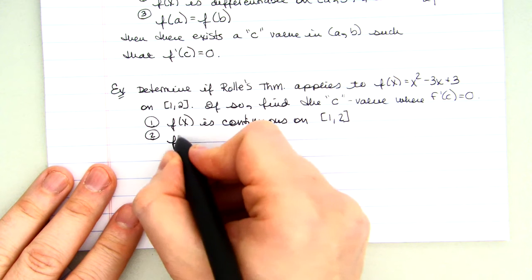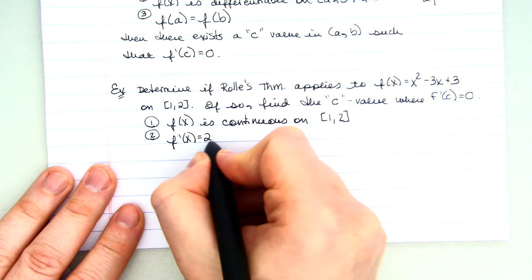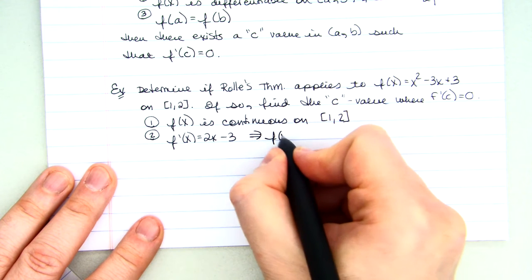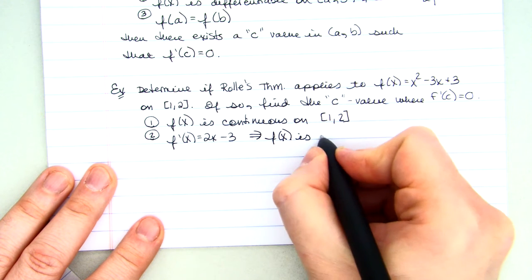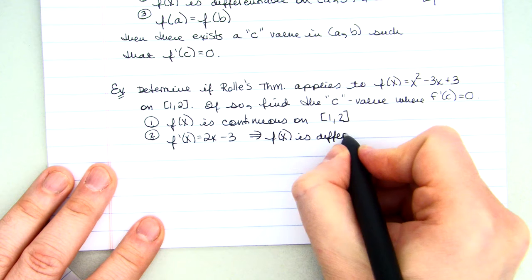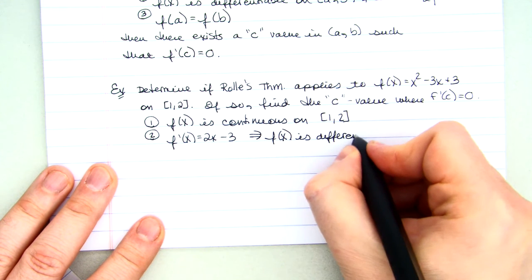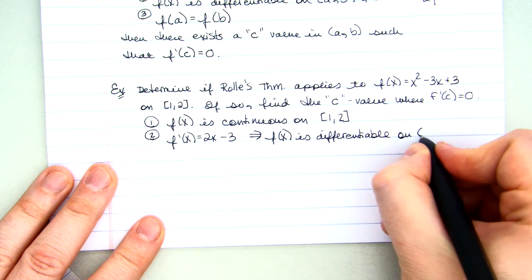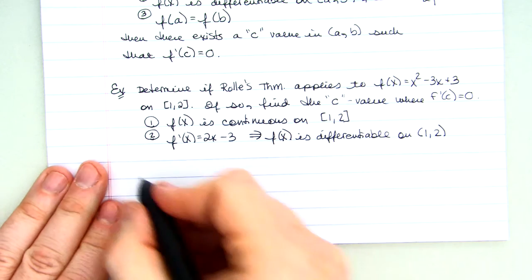Well, my derivative is going to be 2x minus 3. Sure, that's continuous, so our original function f of x is differentiable on the open interval from 1 to 2.